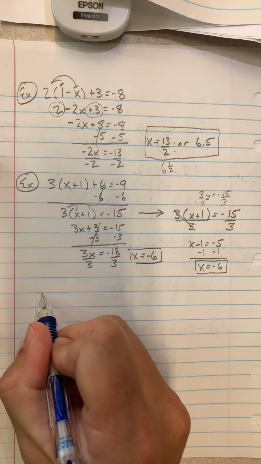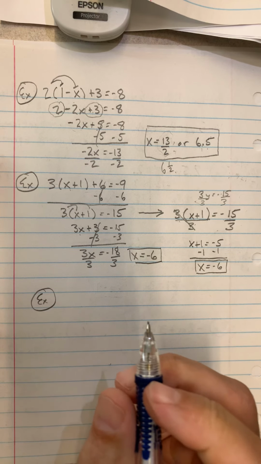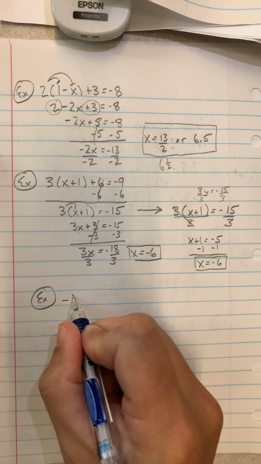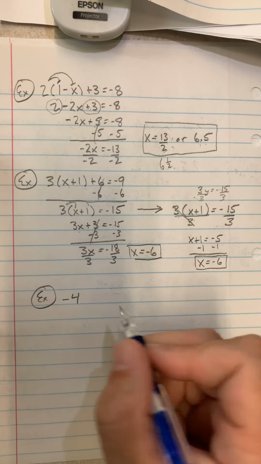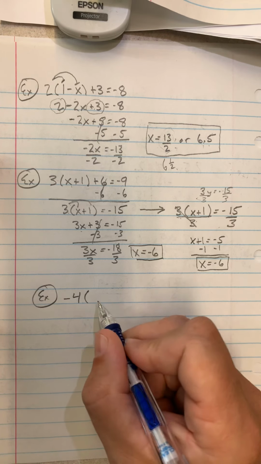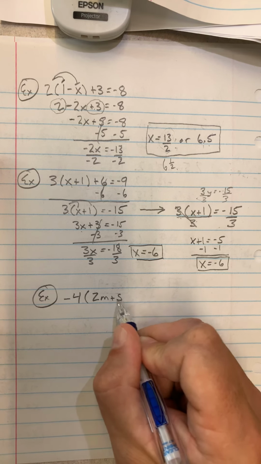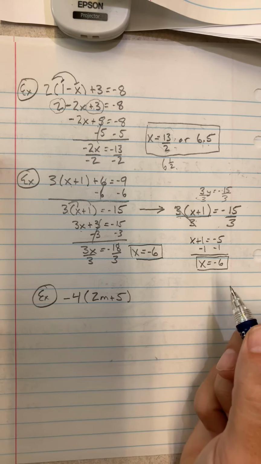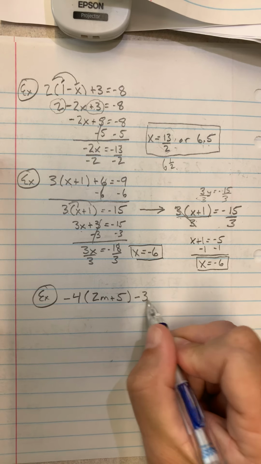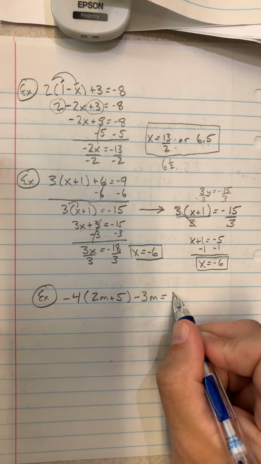Last example. Negative 4 times a quantity 2m plus 5, subtract 3m is equal to 35.